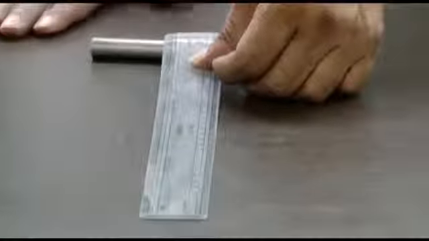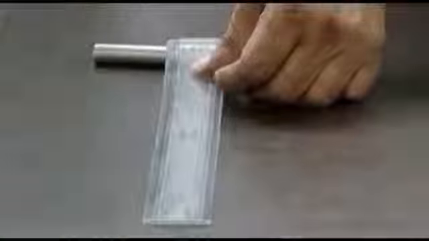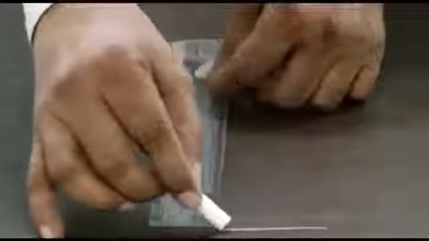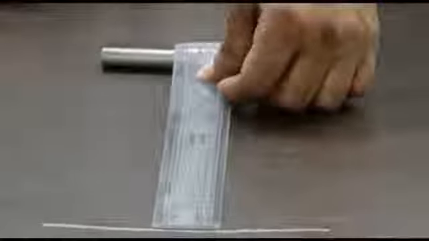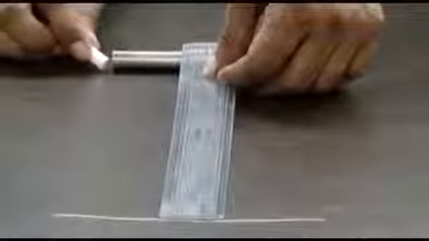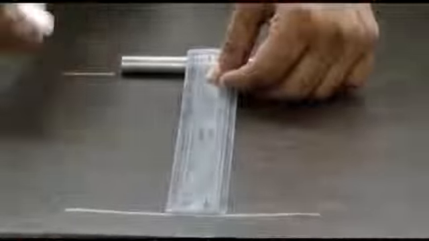So how much has the tube moved in the forward direction, and how much has the scale moved in the forward direction? So the front edge of the scale has reached here, and this tube, the center of the tube has reached here.